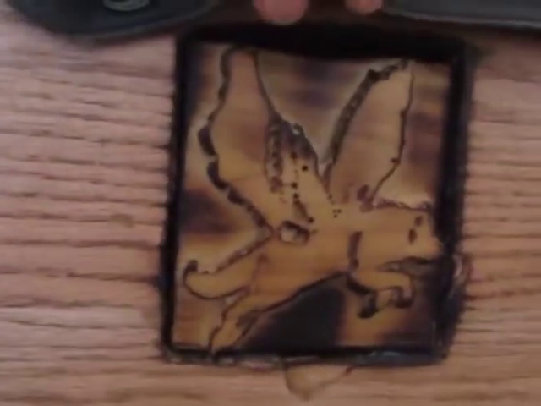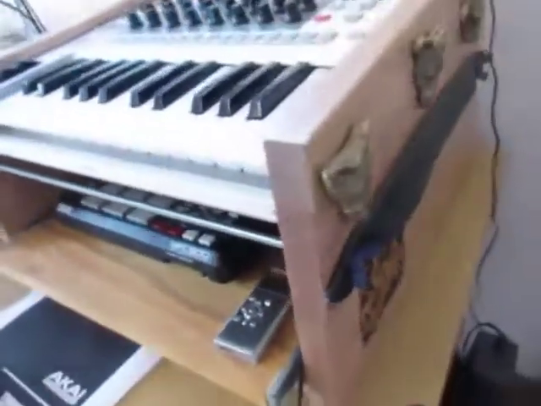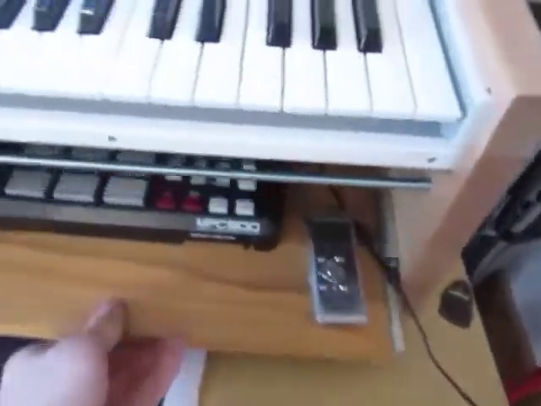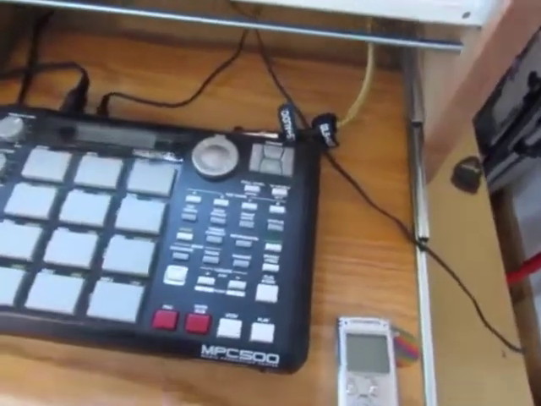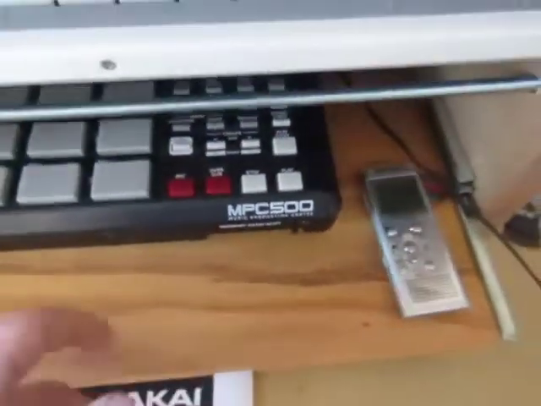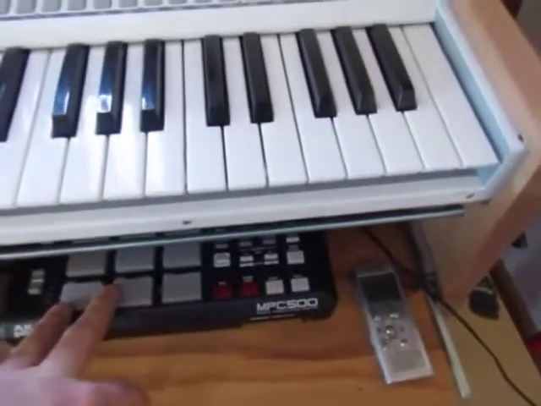I made those. And I also carved a little flying wolf there into the side, with straps so I can carry this around. And also I made a sliding drawer so I could play my little drum machine, also made by Akai, called the MPC 500.